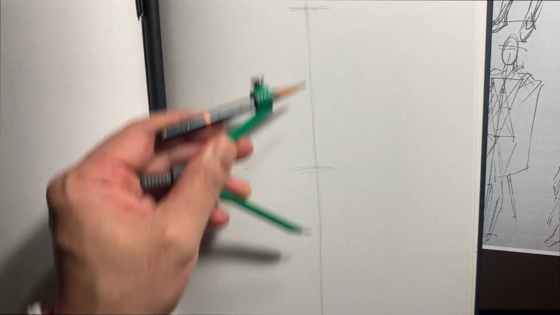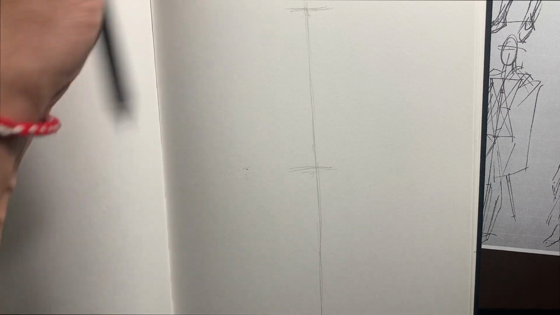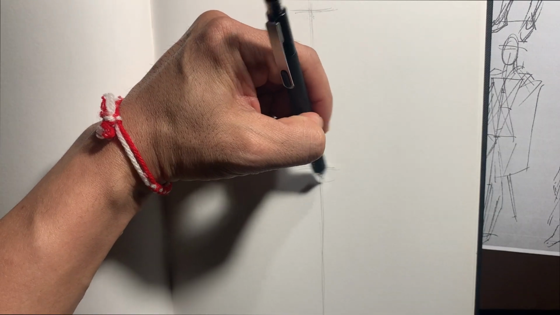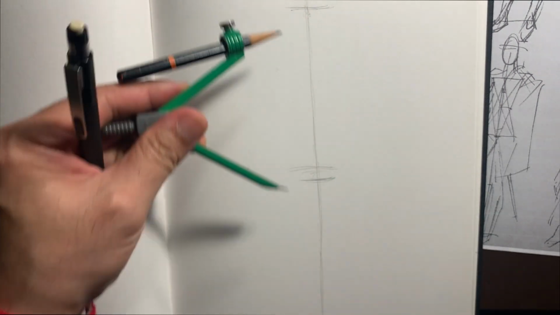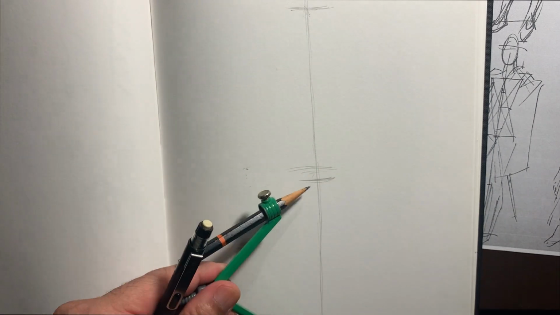So, see, like that's a little bit short, so I'm gonna lower it a little. So that's half.